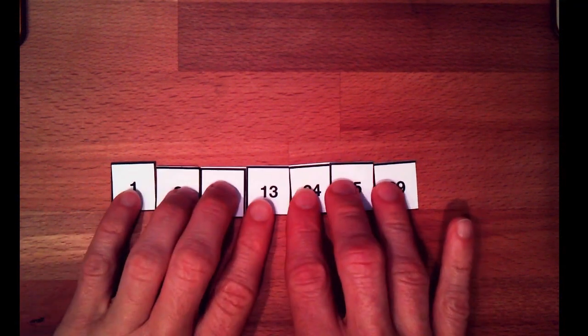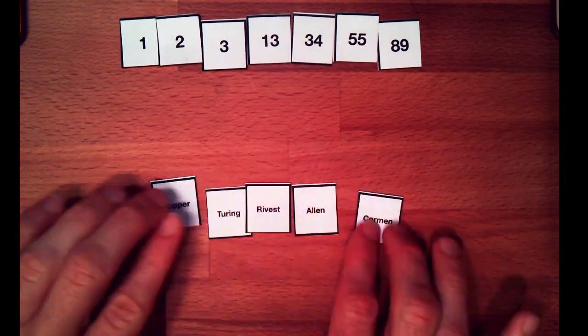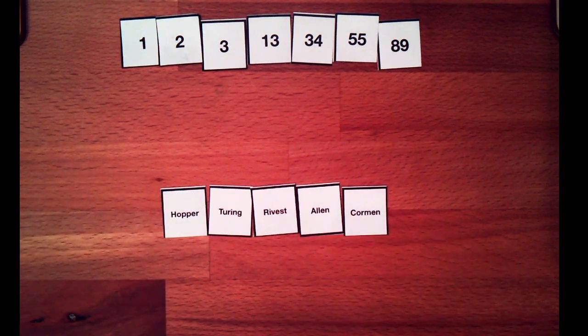Of course, this process isn't limited to just numbers. We could also use this idea of selection sort with words, or anything else that we can construct a total ordering out of. So these are the surnames of some relatively famous computer scientists.